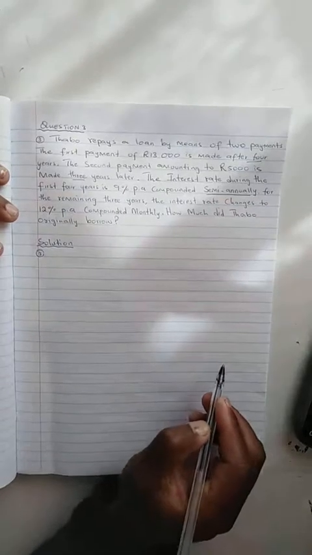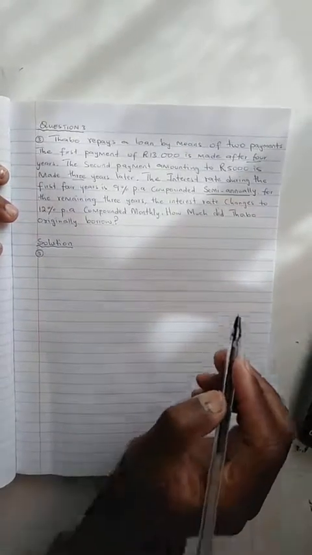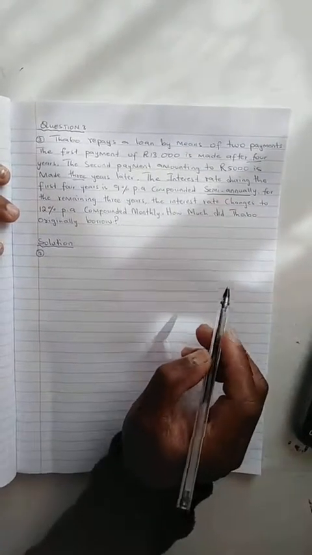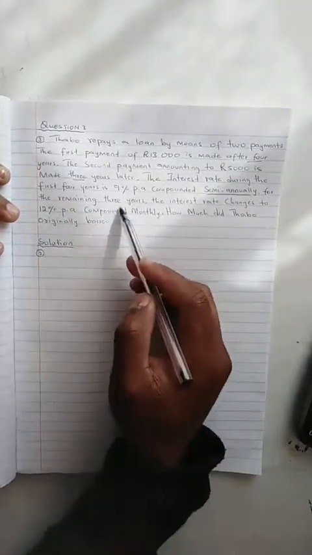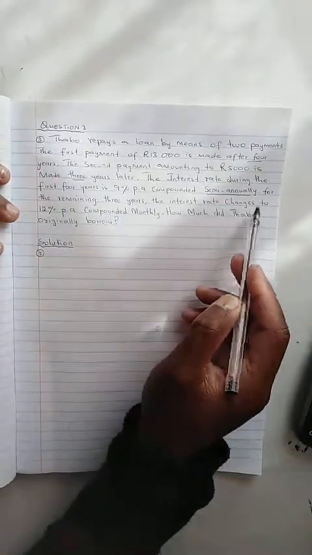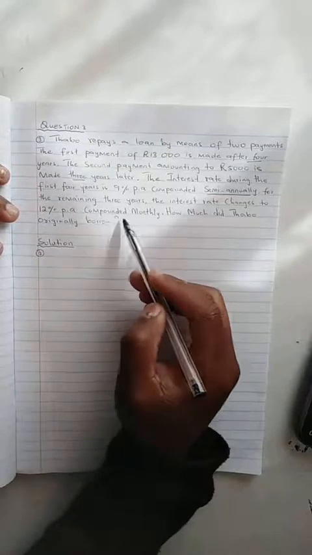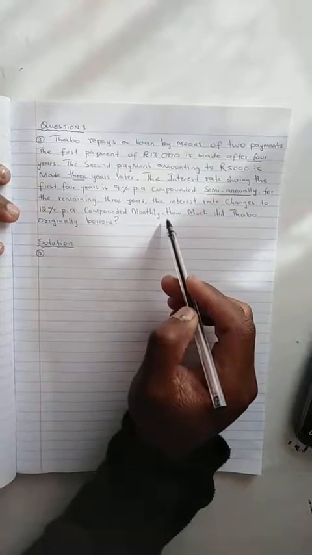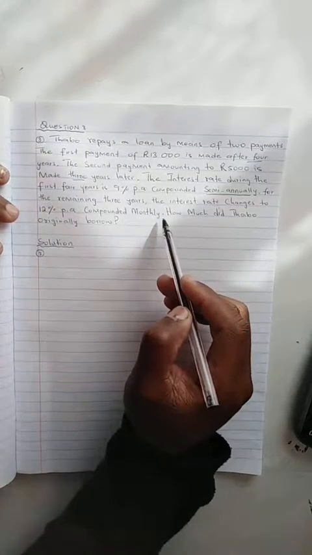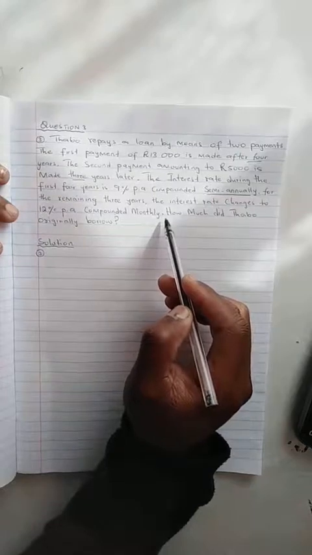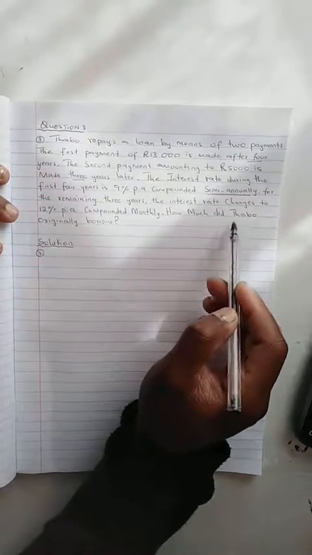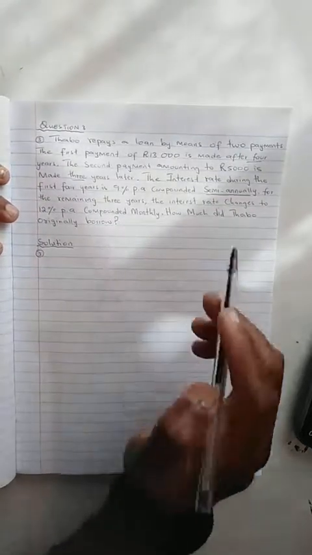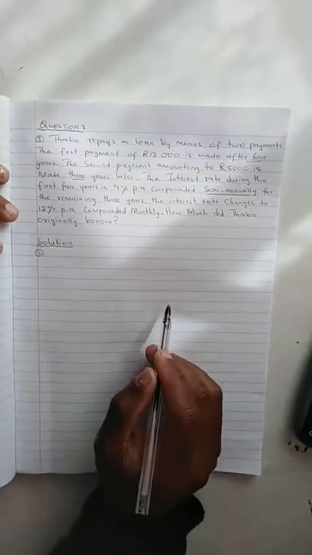Now semi-annually simply means half yearly, which is 2. For the remaining 3 years, the interest rate changes to 12% per annum, compounded monthly. You would recall that when it says monthly, it simply means 12 months in a year. How much did Thabo originally borrow? Let us write down our data.